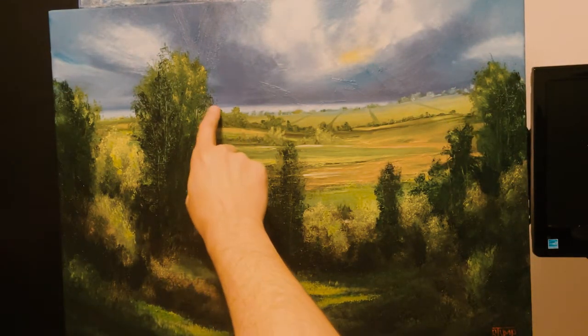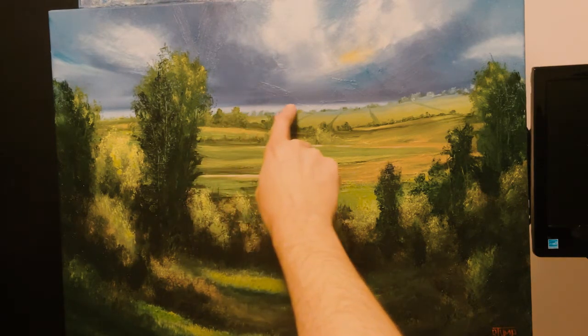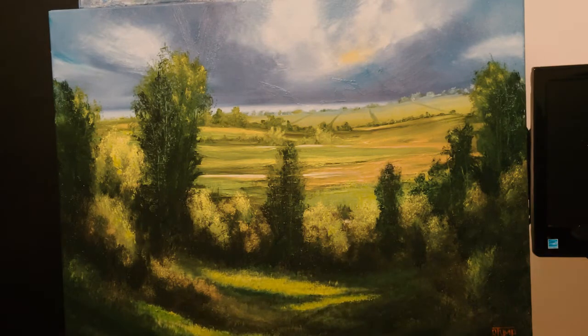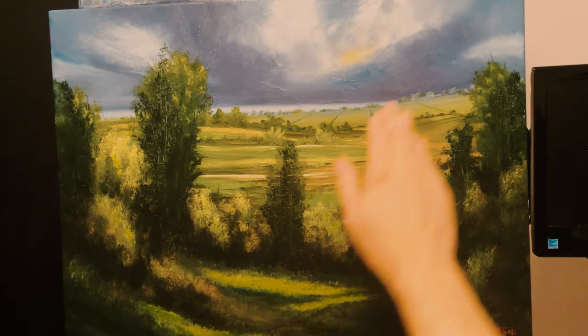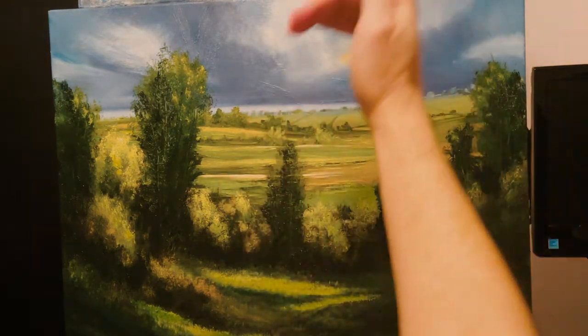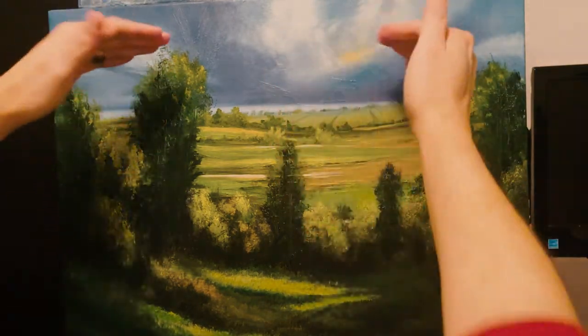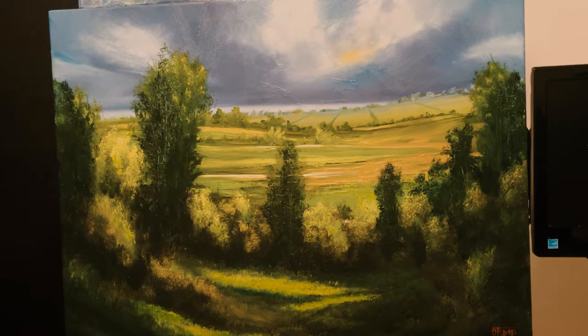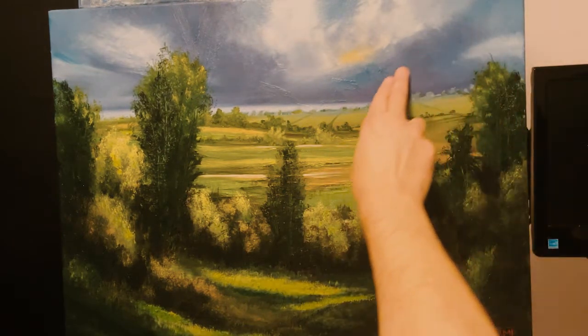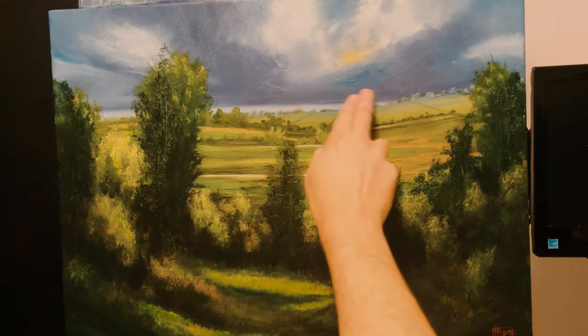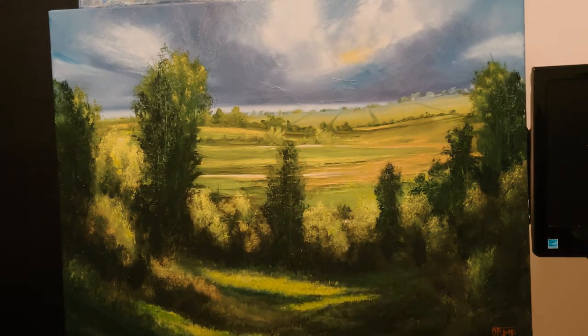And we kind of have that. You can see the light right here along the horizon line, and that's all fine and good. And overall, the value of how it's laid out, the dark and the light, the basic value of it is there. But I would like to see a little bit more transition. I would like to see this darkness right here in the clouds be just a little bit lighter.